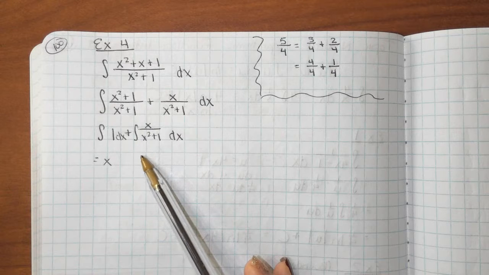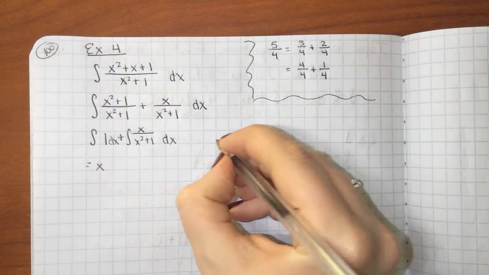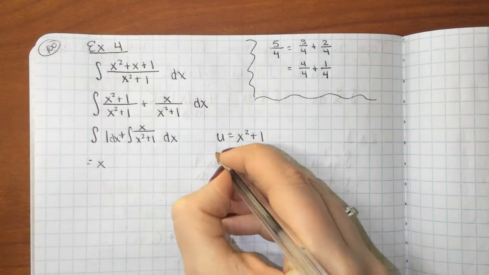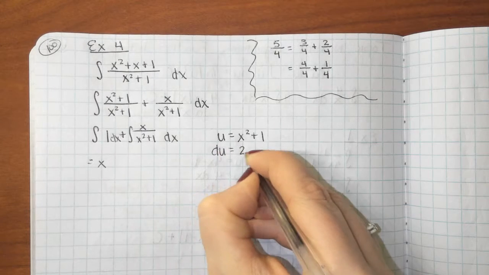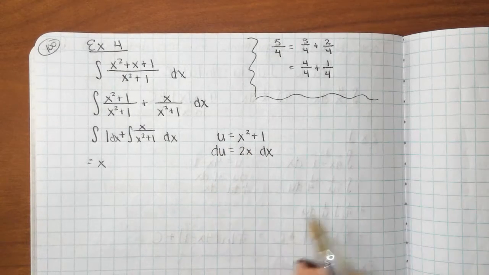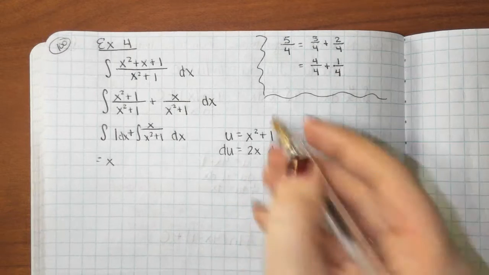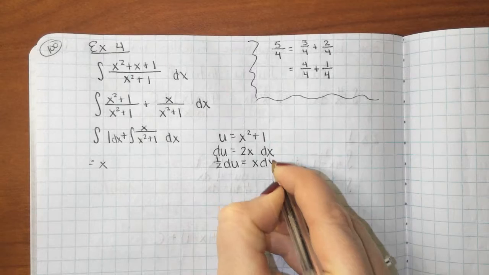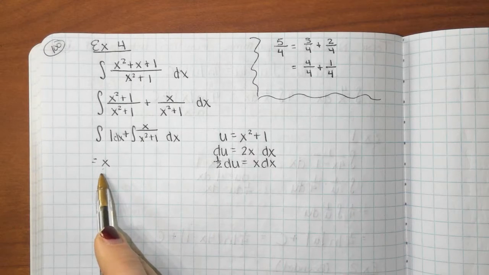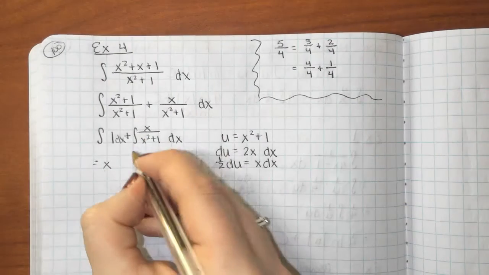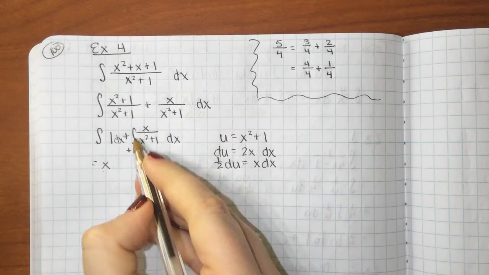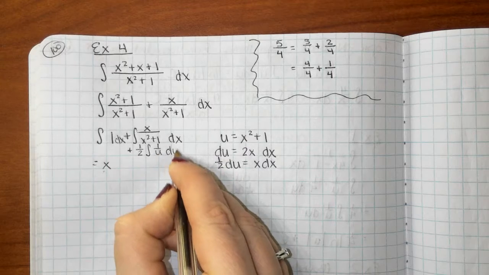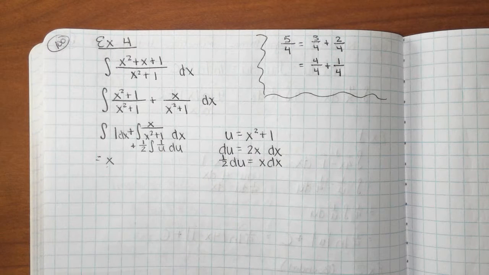Because you should let what? Yep. u equals x squared plus 1, because du will then equal 2x dx, which almost helps me if I do what? Divide by 2. There's a reason I skipped a line here, because I understood this integral right away. I'm just going to put a plus and bring that 1/2 out front right away. I'm going to integrate 1 over u du. You guys are okay so far?